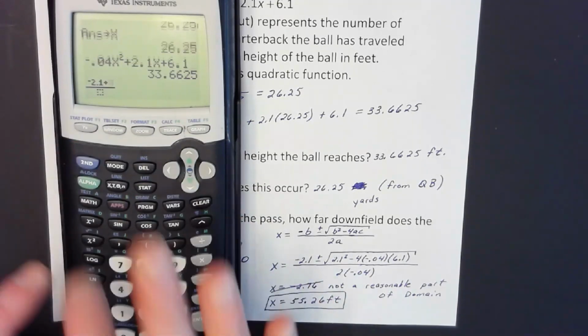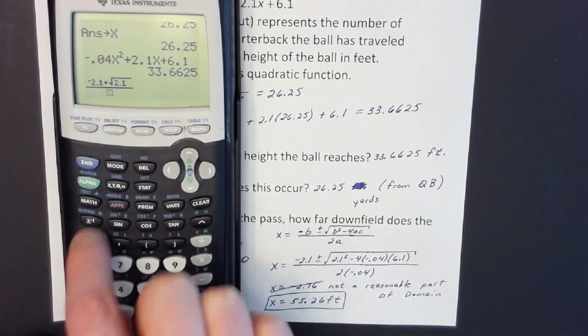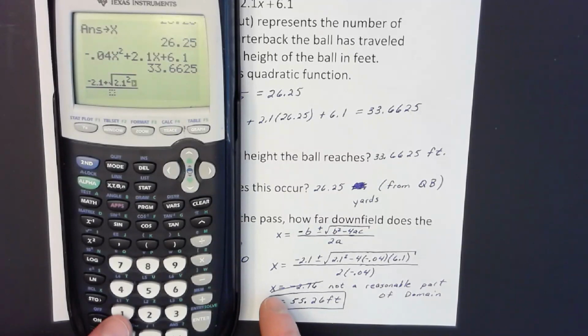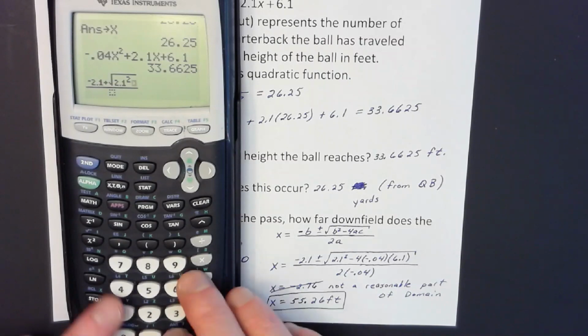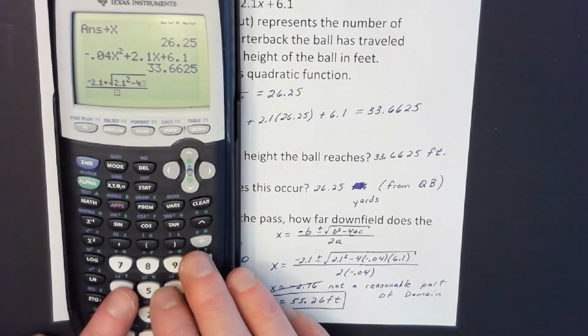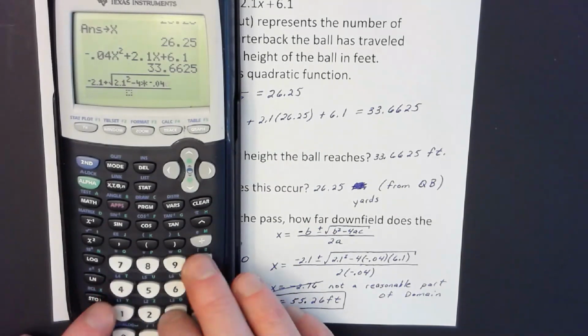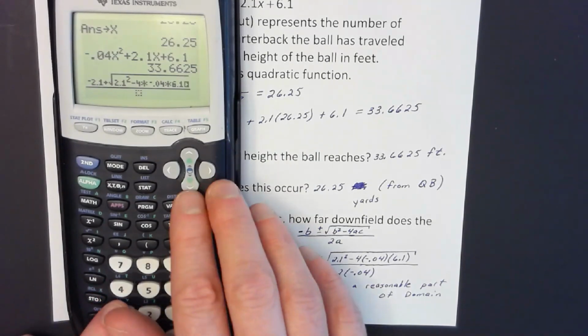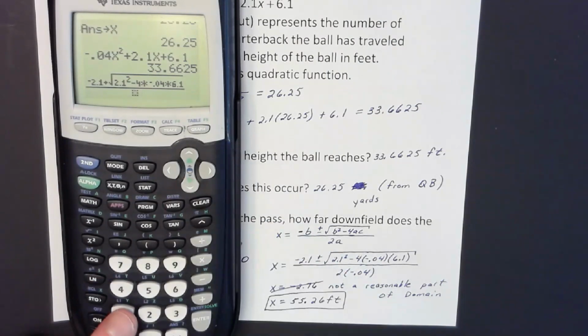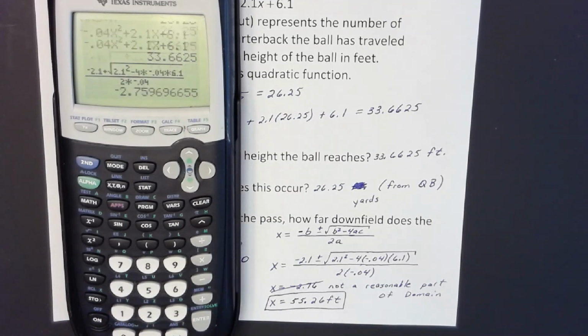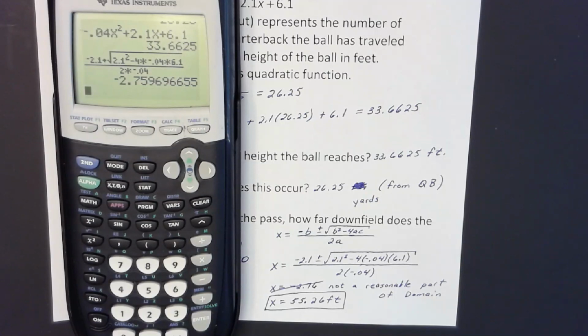The square root of 2.1 squared, and then minus 4 times a times c. So I'll have minus 4, and instead of parentheses, I just usually use the times sign. So times negative 0.04 times c, 6.1. I get that in there, and then divided by 2 times negative 0.04. This should be absolutely fine. But now, you see I got the first answer I had down here, and I slashed through that answer.